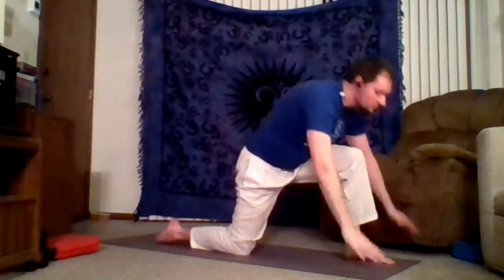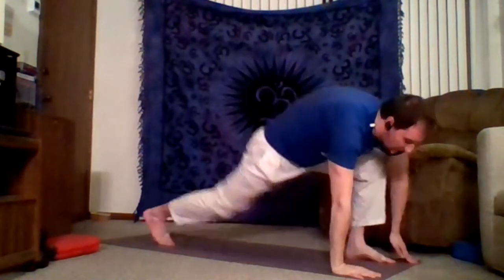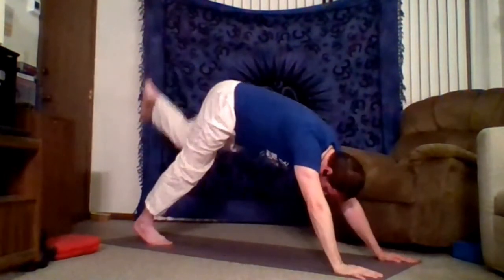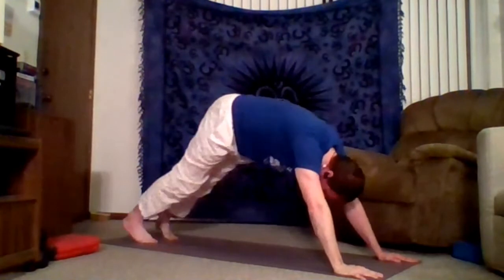Maybe noticing balance is better or worse on this side. Next, exhale, palms come down. Inhale, returning to your even mountain pose.